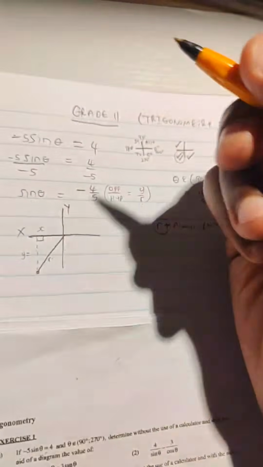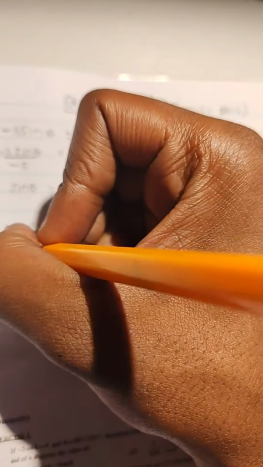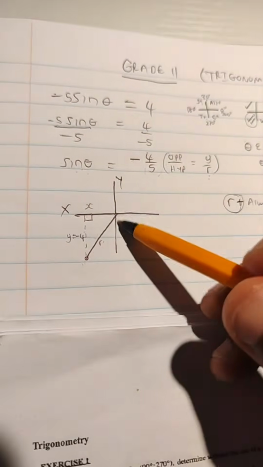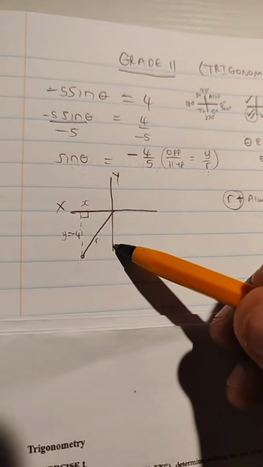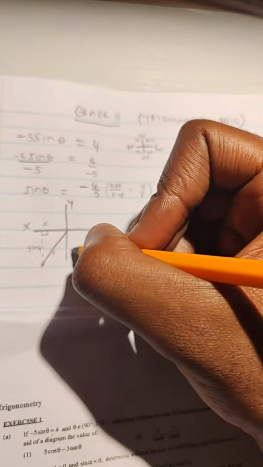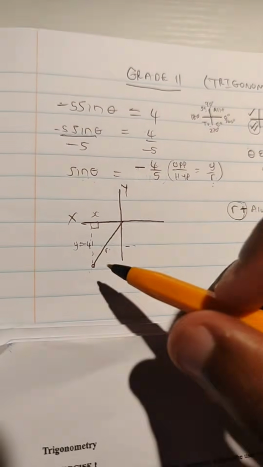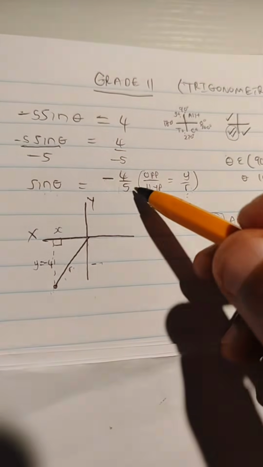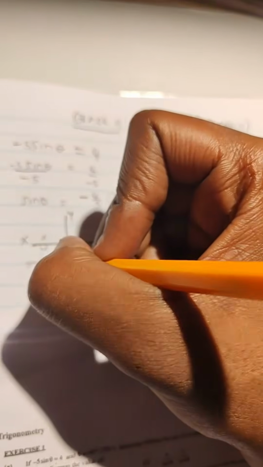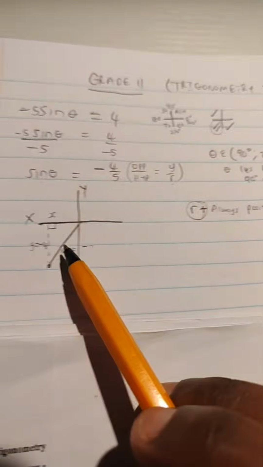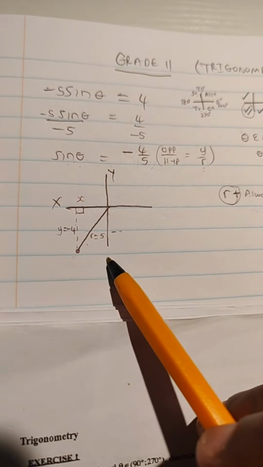But is it positive 4 or negative 4? It's negative 4, because our y values in this quadrant are negative, below the x-axis. R, on the other hand, which is your 5, is positive because r, the hypotenuse, is always a positive value.